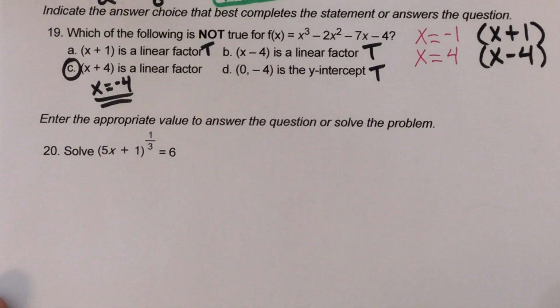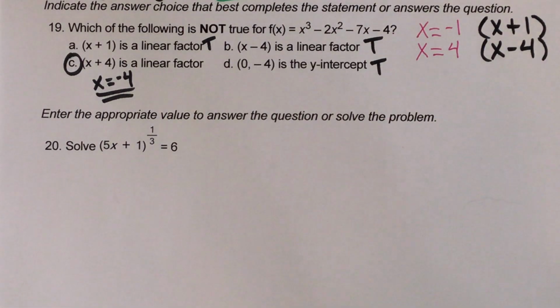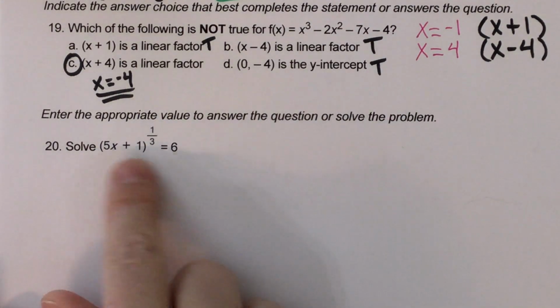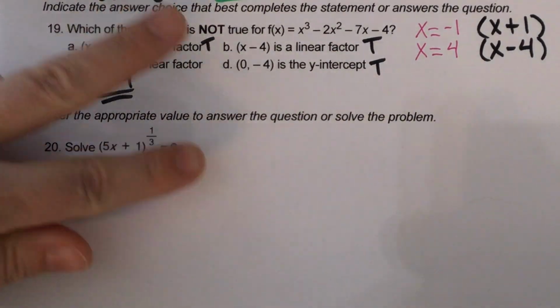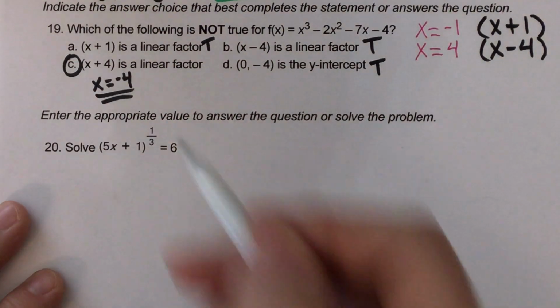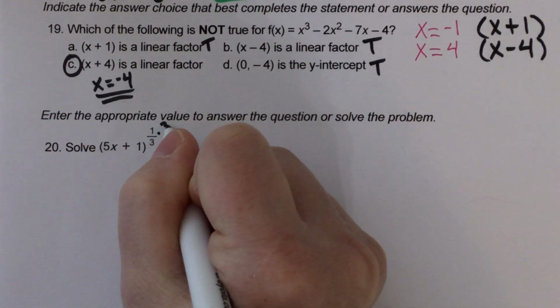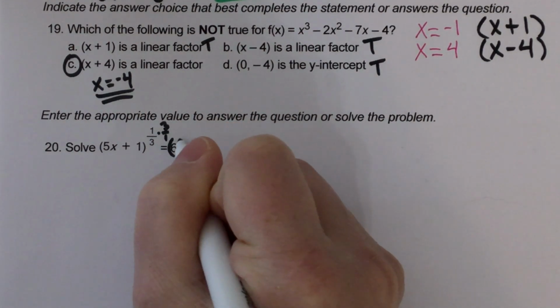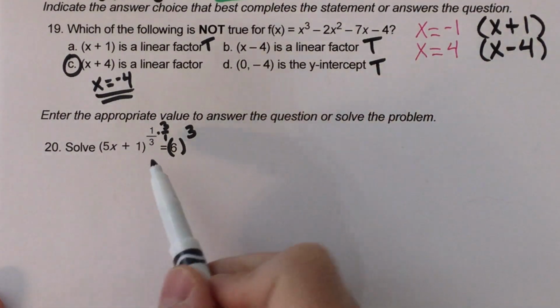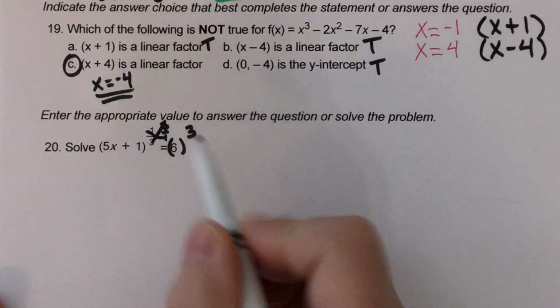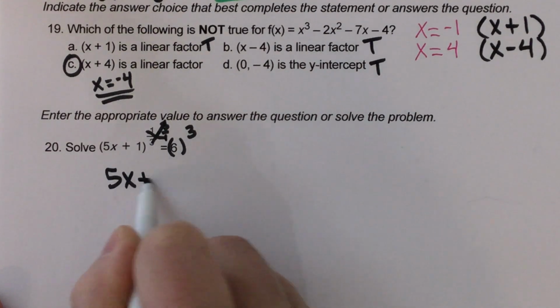Okay. All right, next one. I'm just solving this. And since all of this is raised to the 1/3, I'm ready to get rid of my 1/3. So we do the reciprocal exponent, flip. And the reciprocal exponent is 3/1. So I'm going to raise this side to the 3/1, which is the same thing as 3. So the 1s and 3s cancel out. All you're left with is 5x plus 1.